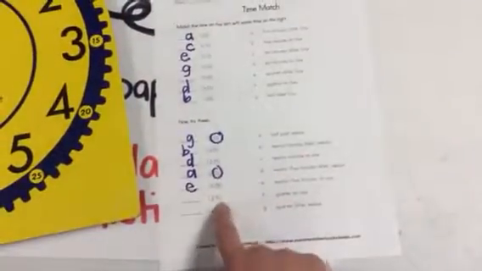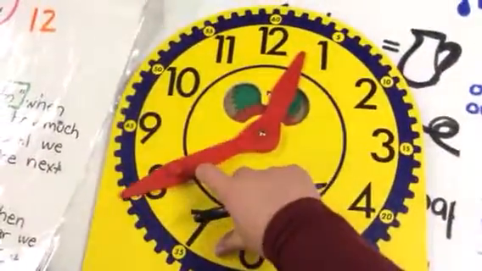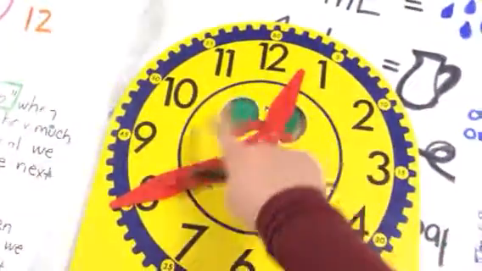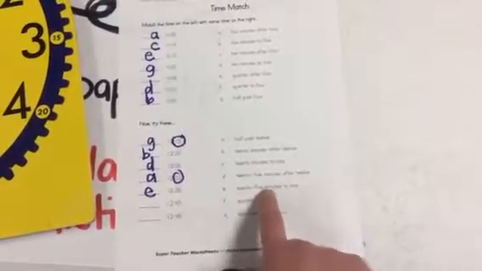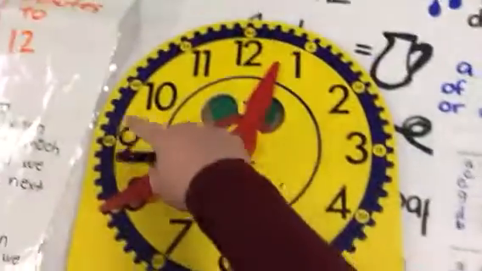Okay. This is 12:40. I'm only 5, 10, 15, 20 minutes away now until 1 o'clock. Okay. So 25 minutes to 1. That's not it. 20 minutes to 1. There it is. Because in 20 minutes, 5, 10, 15, 20, it'll be 1 o'clock.